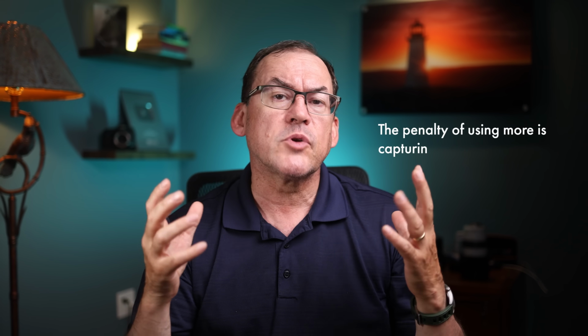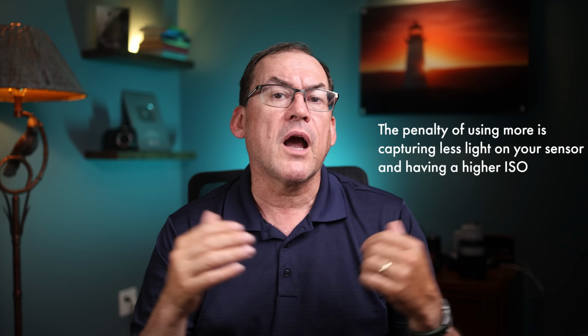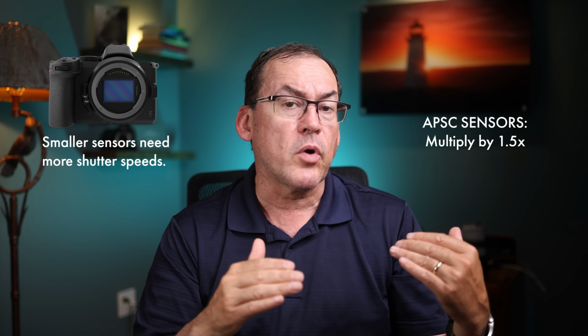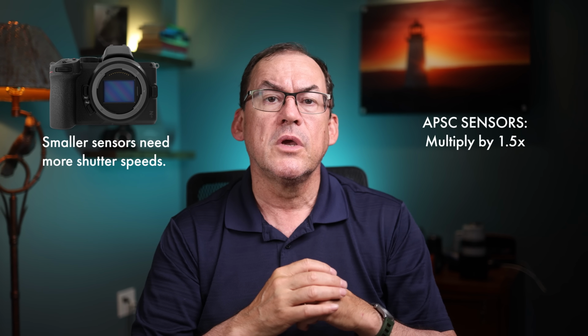A couple of notes on shutter speeds. First, you should shoot at least these shutter speeds, but often you can use more. The penalty of using more is capturing less light on your sensor and having a higher ISO. So if the light is very generous, like during the bright sunlit day, you can often add more than this. Smaller sensors in effect magnify the image in the field of view, so they need faster shutter speeds. So multiply by 1.5 times for APS-C sensors, 2 times for micro four thirds. So 1/500th shutter speed on a full frame camera is 1/1000th on a micro four thirds.